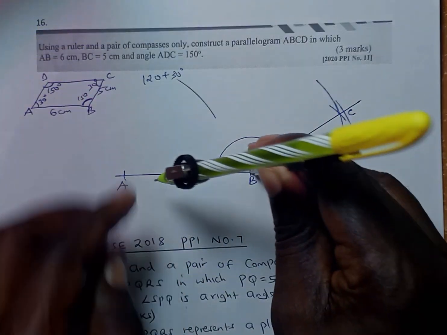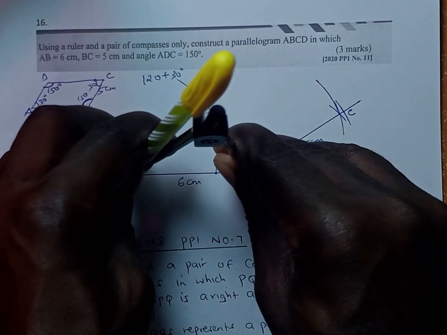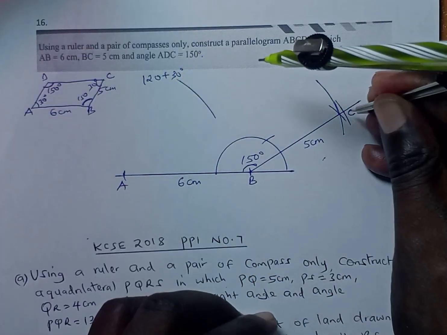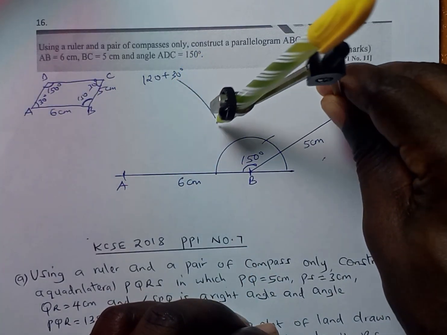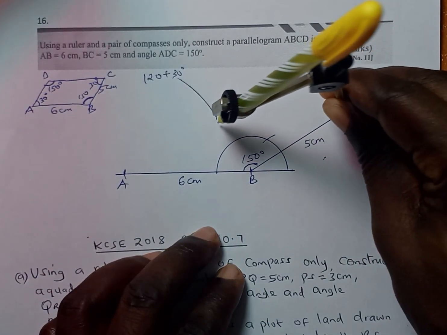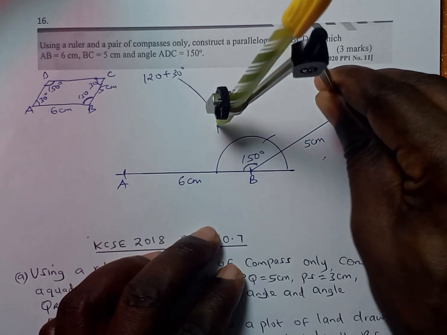you measure the distance AB, which is 6. You stand at a point C here, then you draw another arc. At point C, you draw another arc.